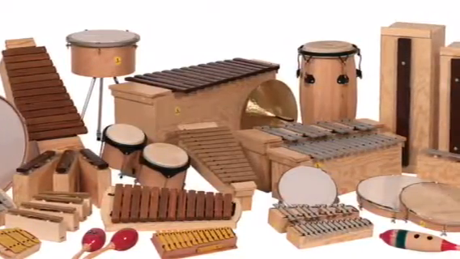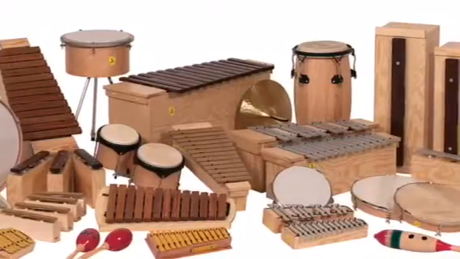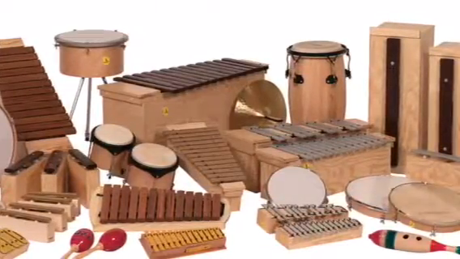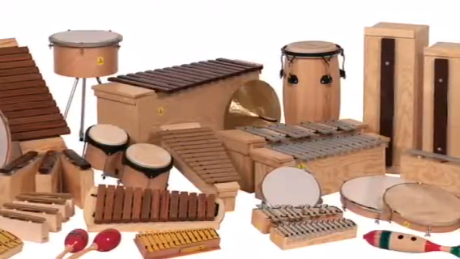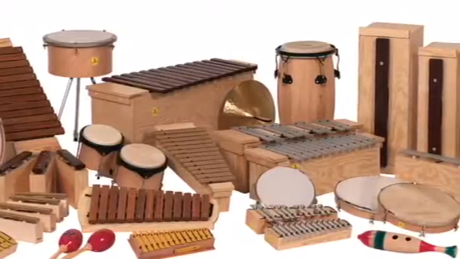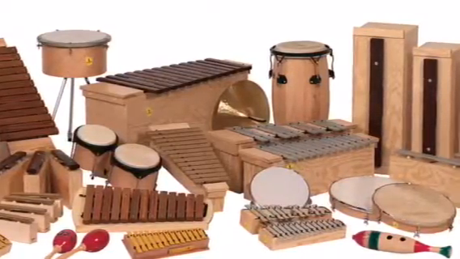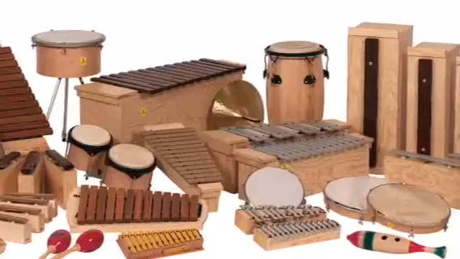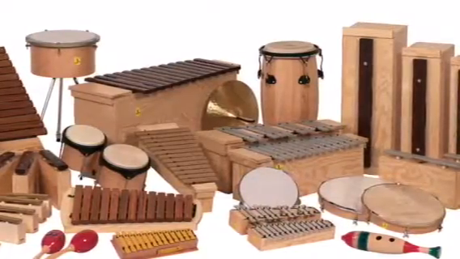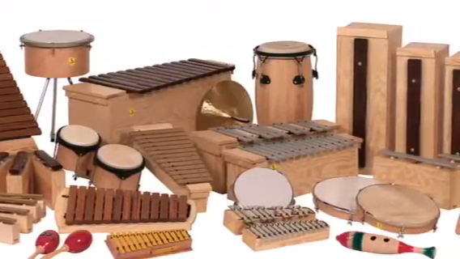As you can see above, all these instruments that you see are Orff instruments that are specifically tailored for young musicians. And for this reason, I find that the Orff methodology sets itself apart from all the other methodologies because of these specifically tailored instruments for young children.